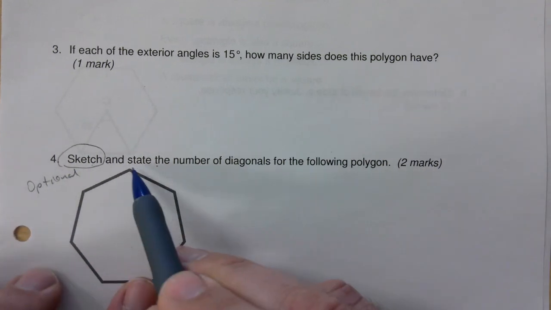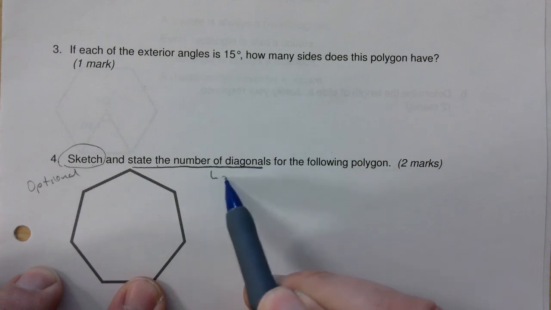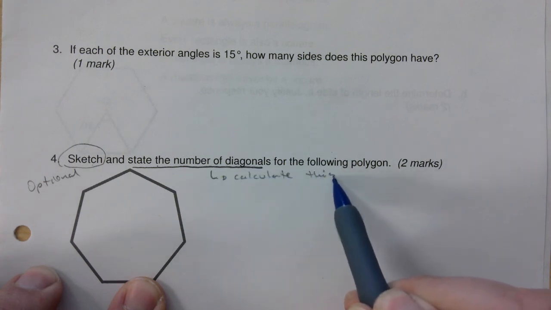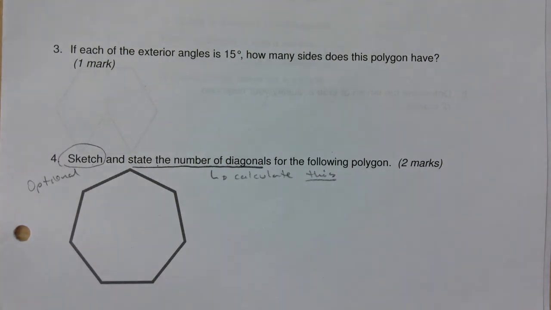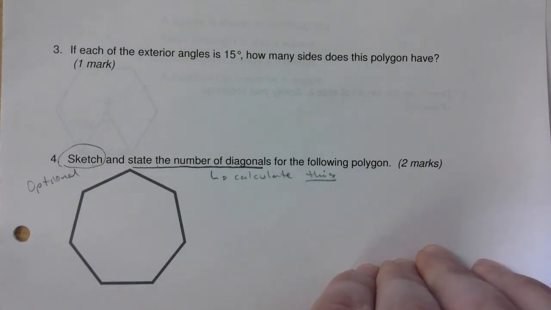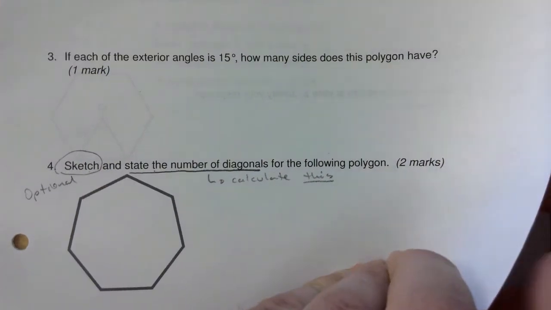Just state the number of diagonals, like calculate this. You know the formula for that, determine the number of diagonals. We know that. So just that. Let me just flip through it just in case I see something else.